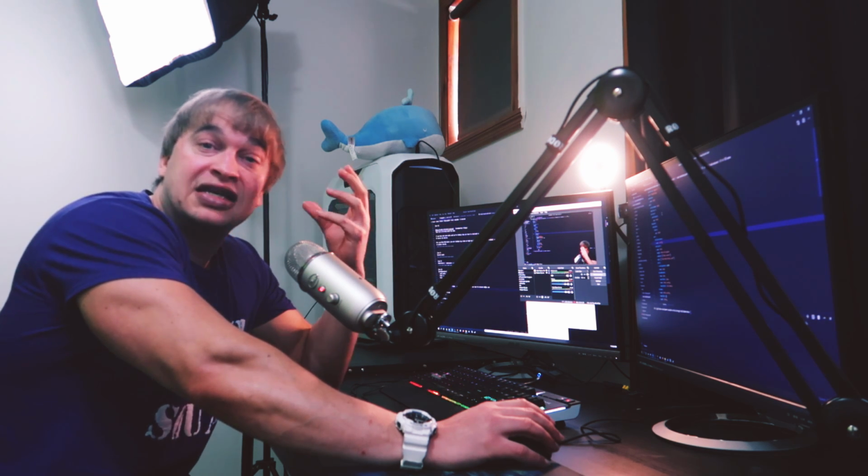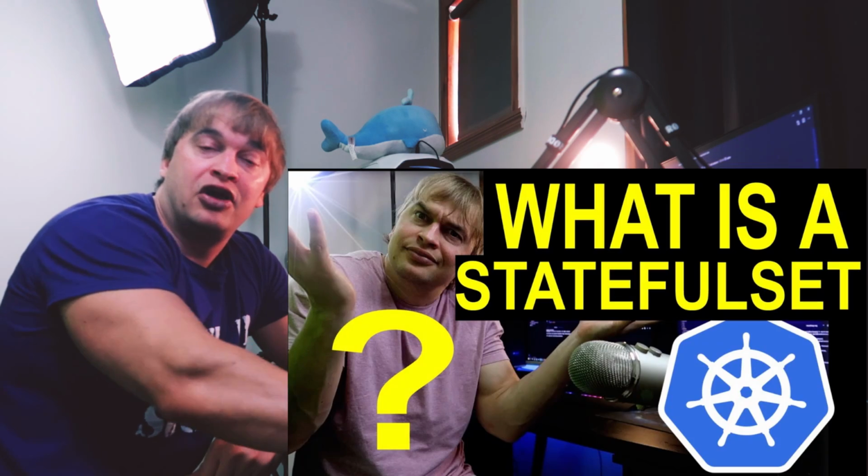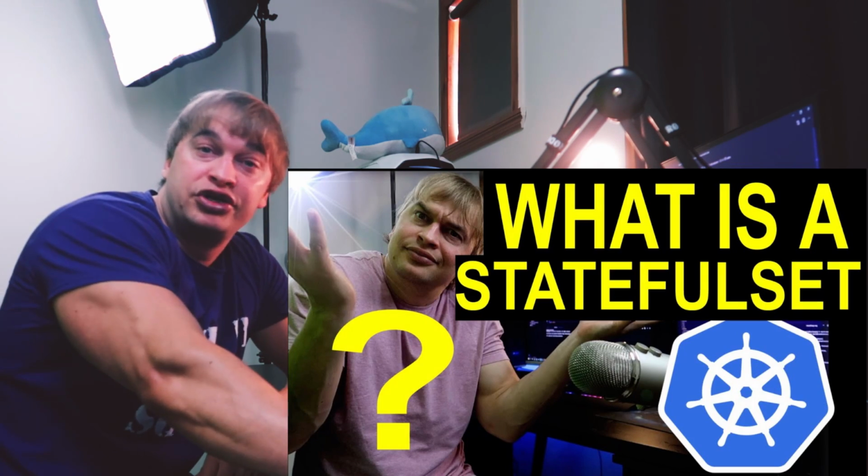The other thing that a stateful set gives us as well is the ability to mount separate volumes, generate volumes on the fly, and mount them into each of the pods automatically. This is again something that a deployment does not do. If you're interested in stateful sets, I've made a video about it. The link is down below. Be sure to check that out.